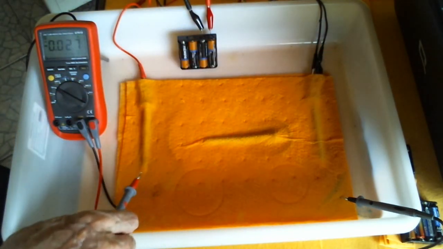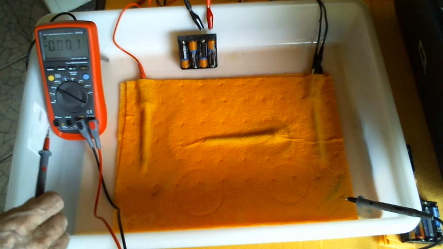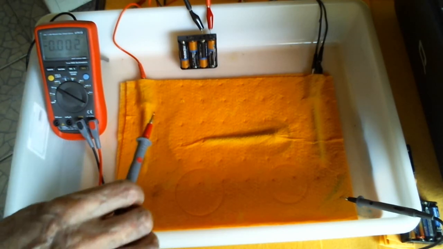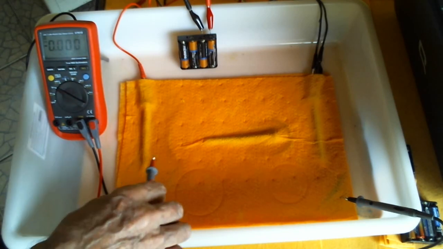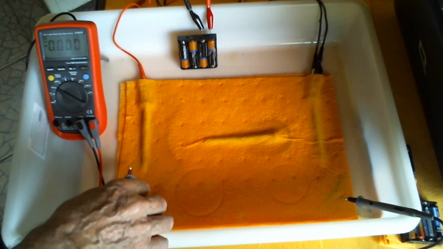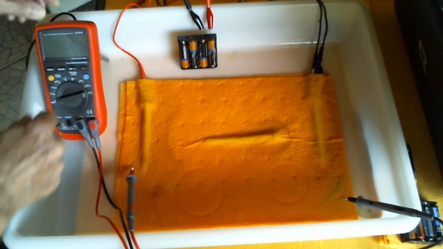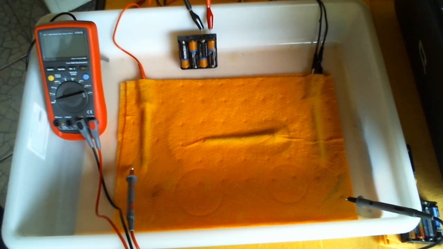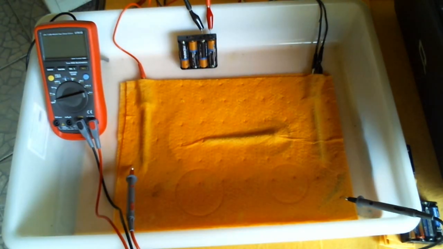So that has completed the grid survey, and I'm leaving it off for the moment so that the recording will show a 0. And now I'm going to switch the multimeter off, and the record is complete. I will now stop the recording.